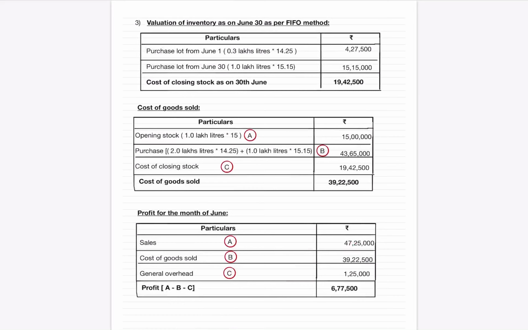Purchases in the following month: on June 1, 2 lakh liters at 14 rupees 25 paise. On June 30, 1 lakh liters at 15 rupees 15 paise. And the closing inventory is 1 lakh 30,000 liters. Compute the following by FIFO as per AS 2. Question number 1: value of inventory on June 30. Question number 2: amount of cost of goods sold for June. Question number 3: profit or loss for the month of June.